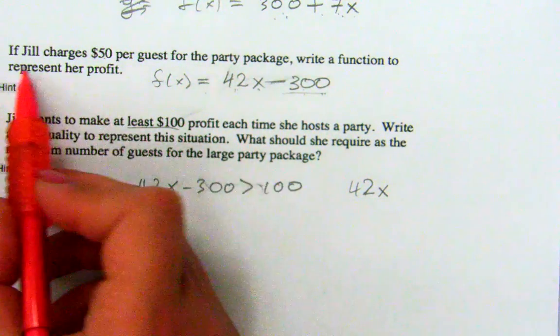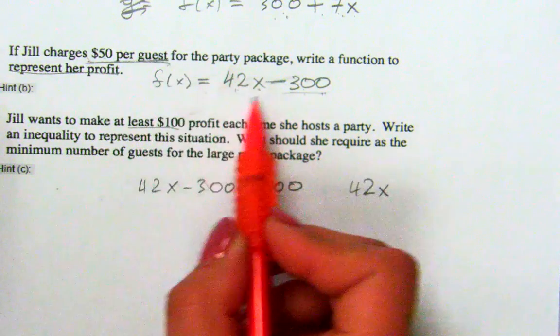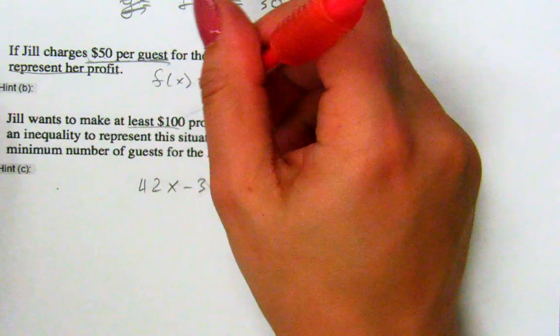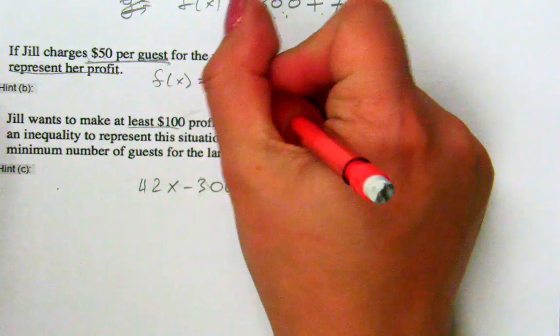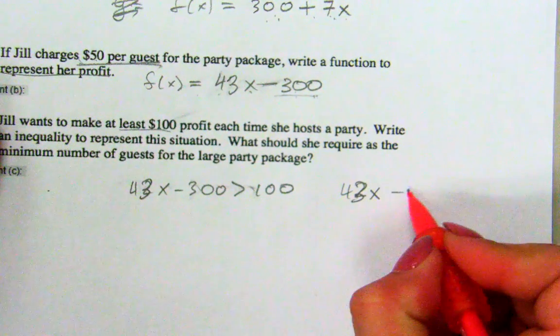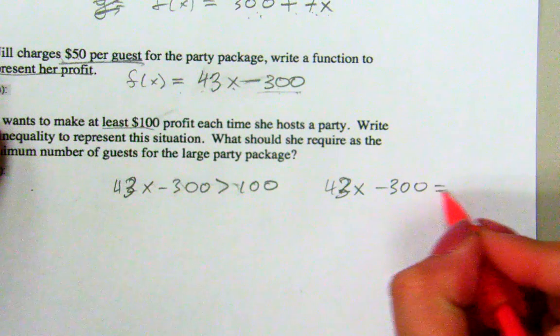But her profit isn't going to be... her profit is 40, she makes 42. If I'm writing an equation representing the profit, it better be $42. No, 43, sorry, I keep saying 42. Does that make sense at all? Alright, well, let's see what we get. So 43x minus 300 is equal to 100.